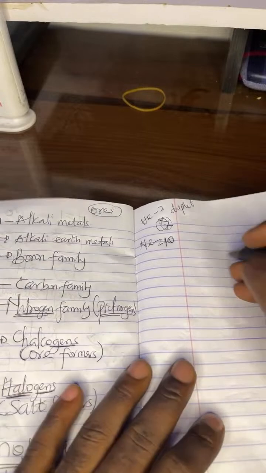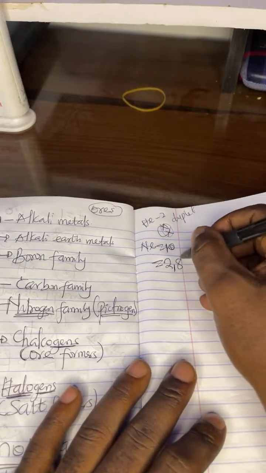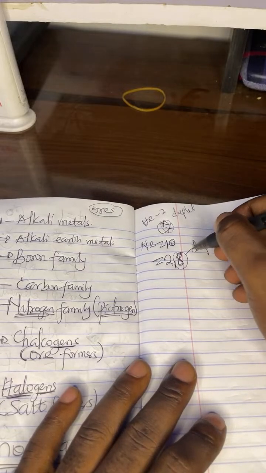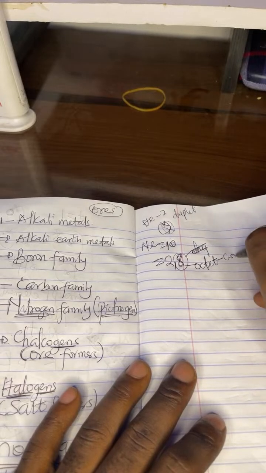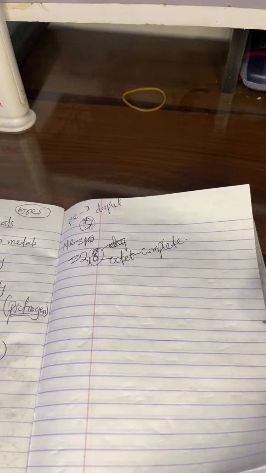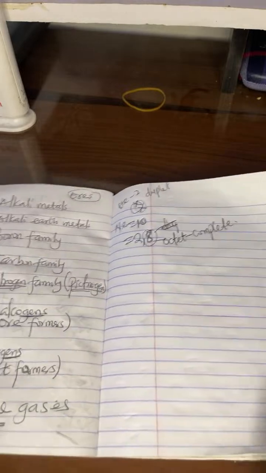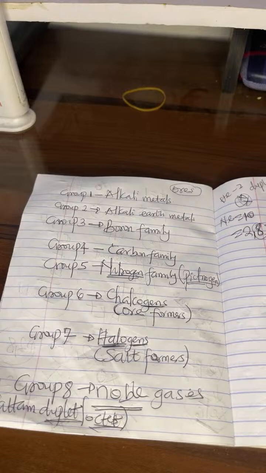That means if neon is 10, that means its electronic configuration is 2 comma 8. Can you see? It is also a duplet. Sorry, it is an octet. Complete. So the idea of chemical bonding is that all elements want to attain stability. They want to be like group 8 elements.